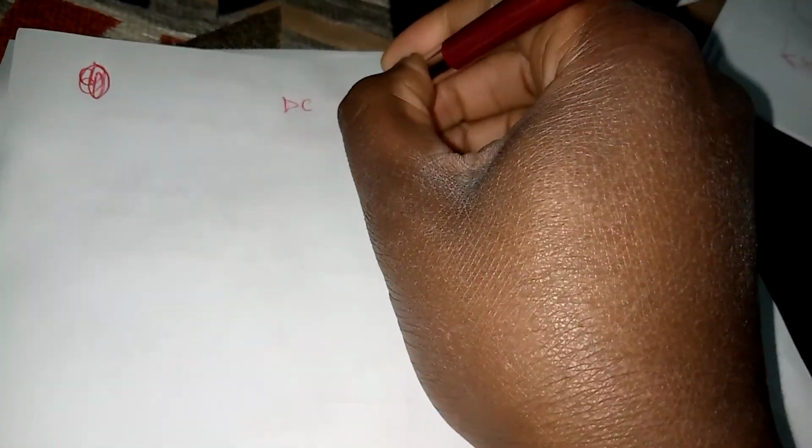So we can start with the DC analysis itself, and it's going to go as follows. DC analysis. Now I have to redraw the circuit.